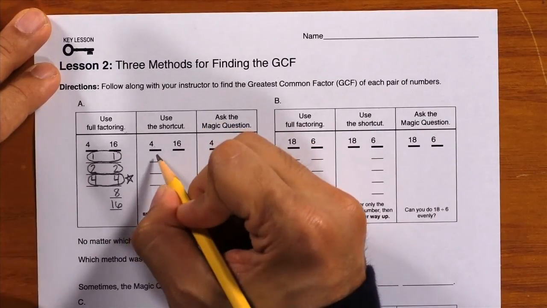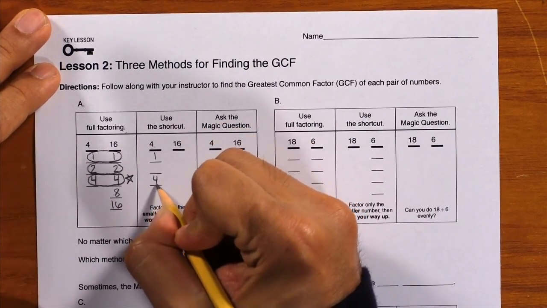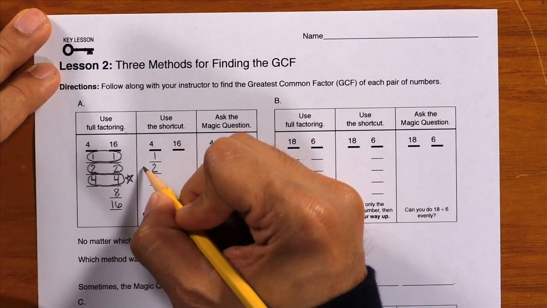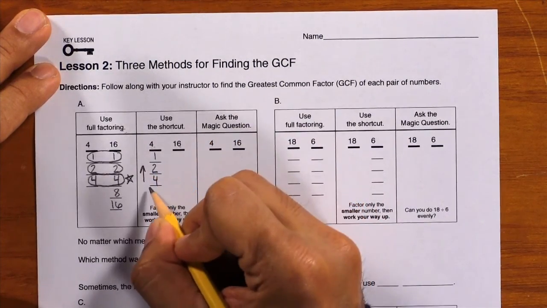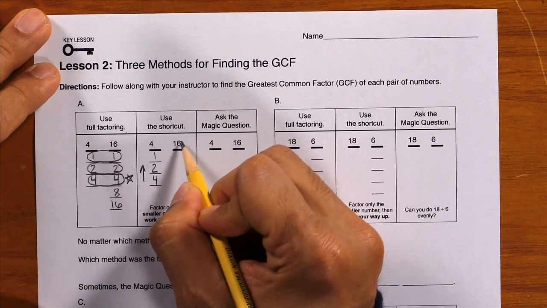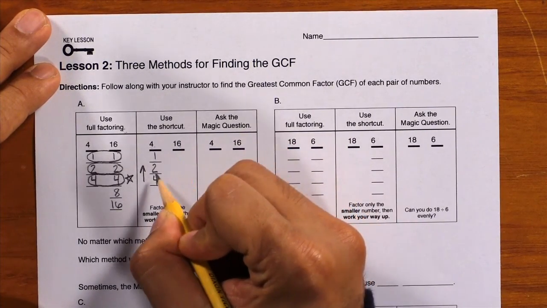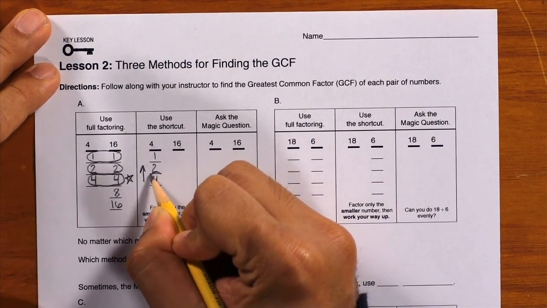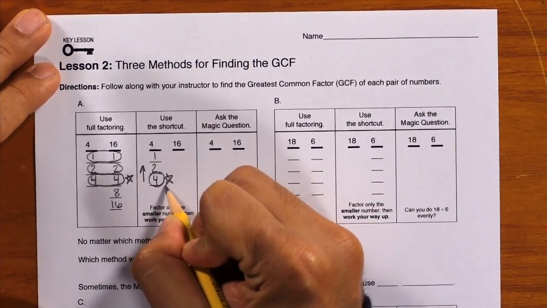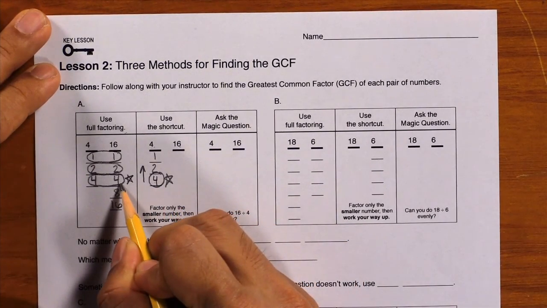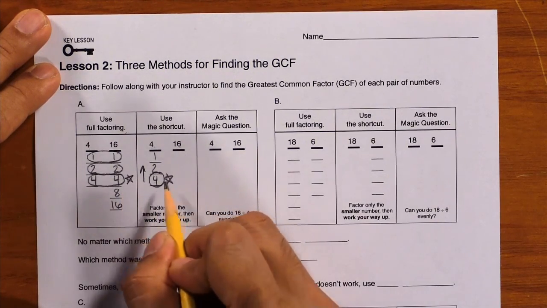So factors of 4 are 1 and 4, and 2 and 2. Now, just like in real life, start at the bottom and work your way up, and ask yourself this question. Can you do 16 divided by 4 evenly? Answer is yes. Circle and star. That's your answer. And you'll notice it's the exact same answer that we got when we did full factoring. So that is the shortcut.